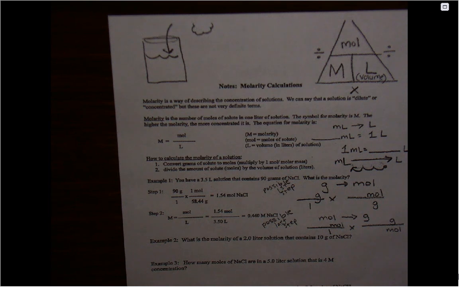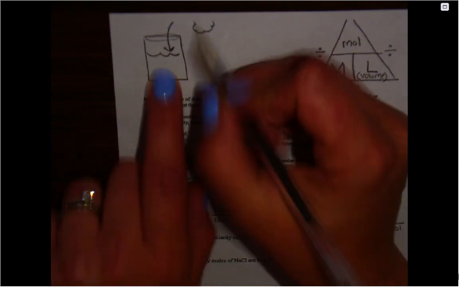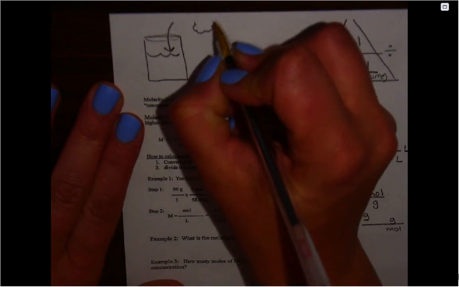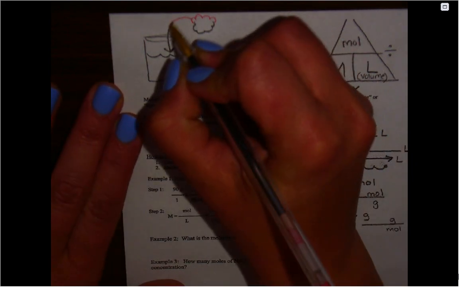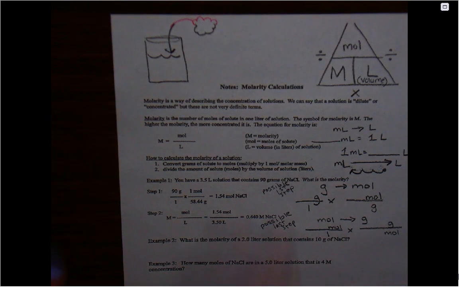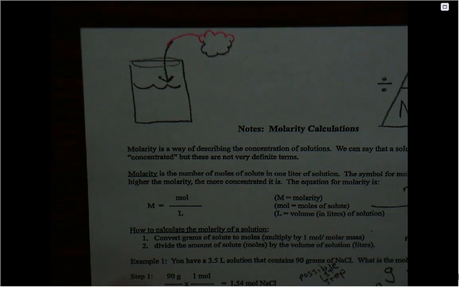All right, so this little image right here got cut off, my apologies. Just go ahead and make that a little circle and a little arrow that was going into a cup. What we see in that little image is kind of like the Gatorade analogy.